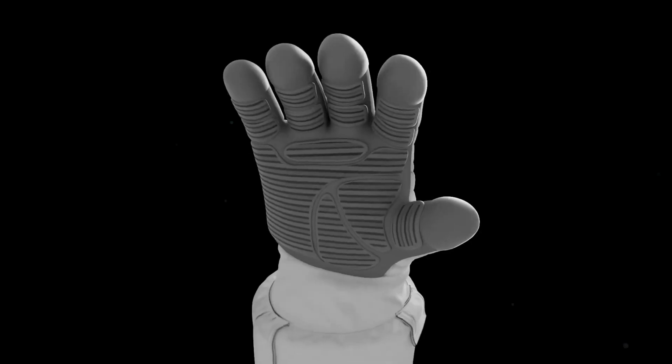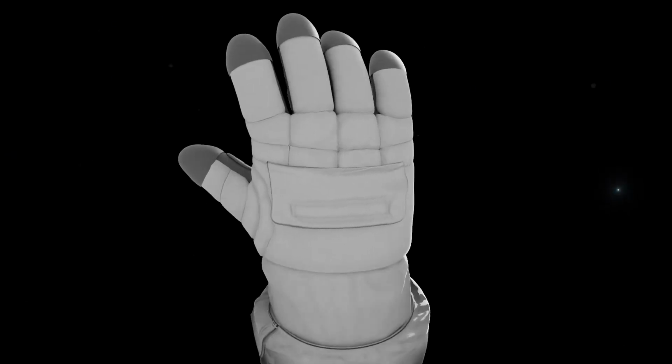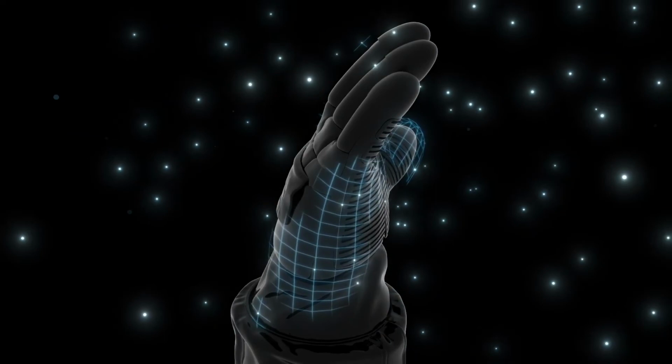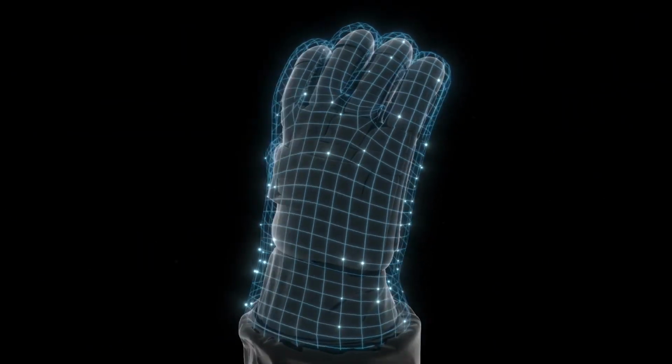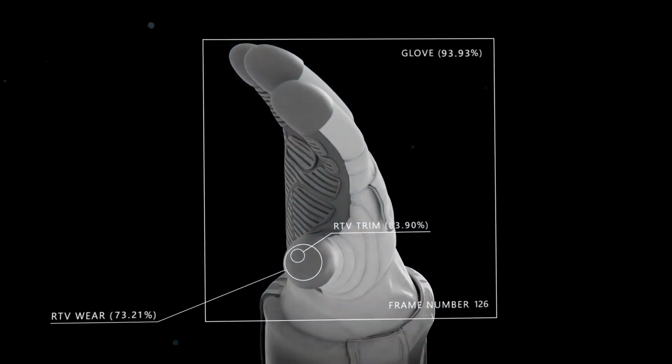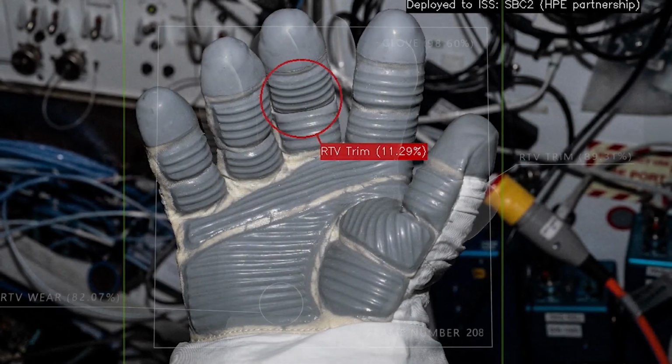Microsoft, NASA, and Hewlett-Packard Enterprise developed an AI workload test to run on the International Space Station that could detect damage to astronaut equipment. Using Microsoft's cloud computing platform, NASA and Microsoft created a computer vision application that identifies the condition of space gloves.